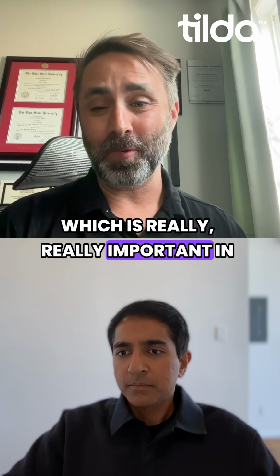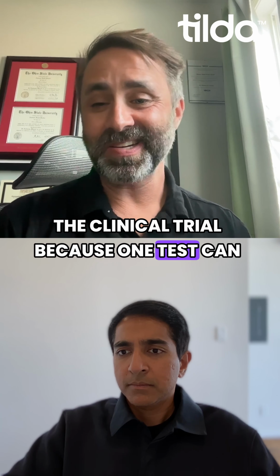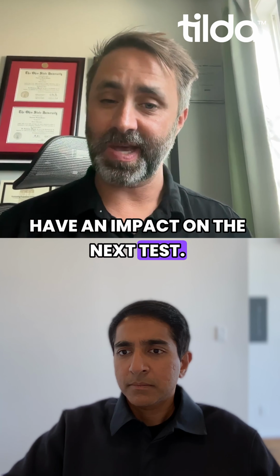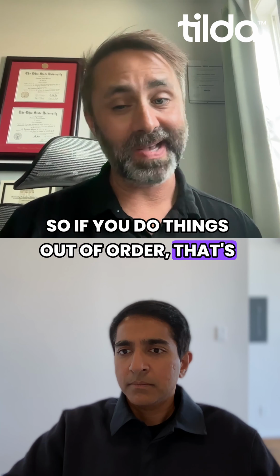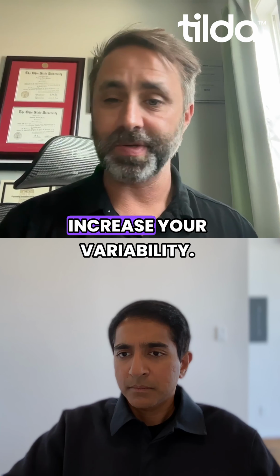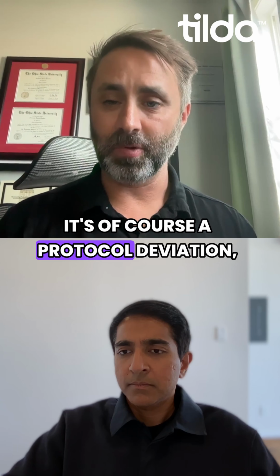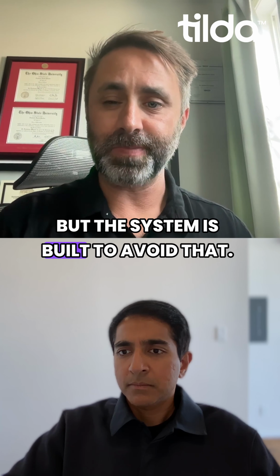which is really, really important in the clinical trial because one test can have an impact on the next test. So if you do things out of order, that's also really bad and it could increase your variability. It's, of course, a protocol deviation, but the system is built to avoid that.